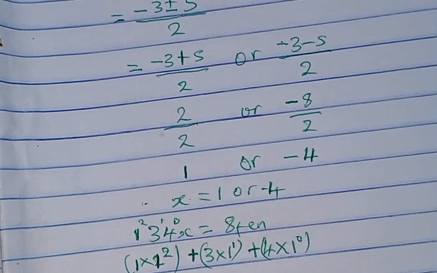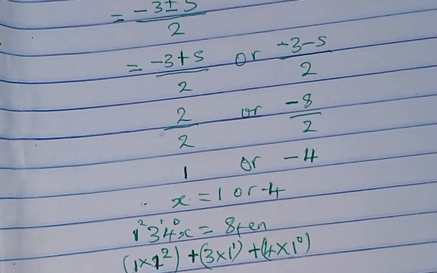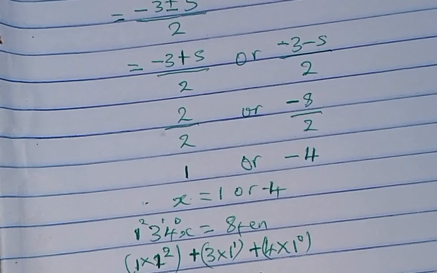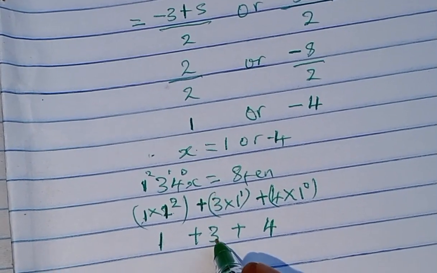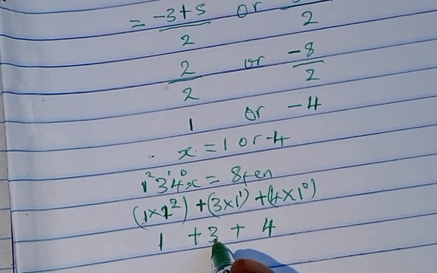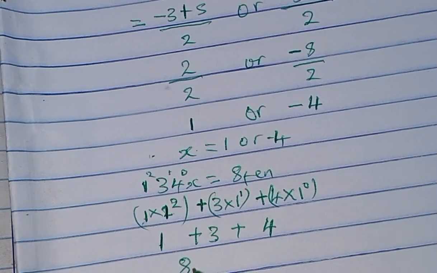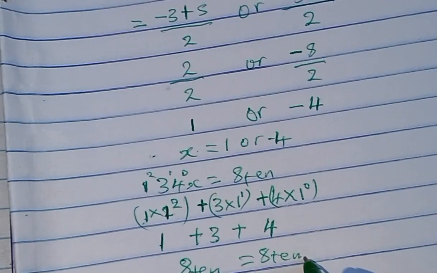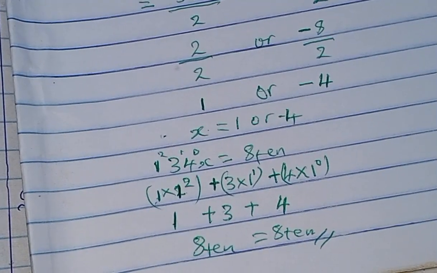So this is going to be 1 plus 3, and then 1 raised to the power of 0 is going to be 1, so this is going to be 4. So 1 plus 3 is 4 plus 4 is 8 in base 10. So you see that in my work, the left hand side is equals to the right hand side.